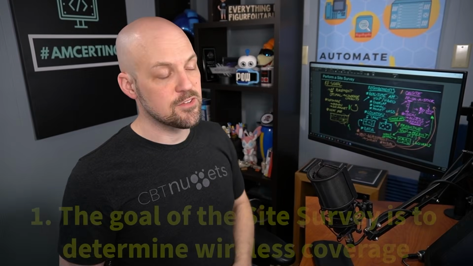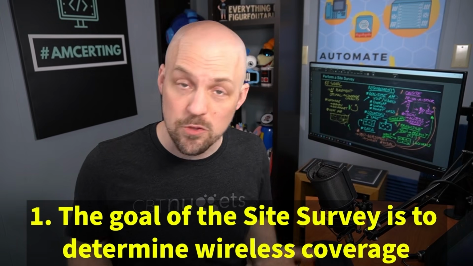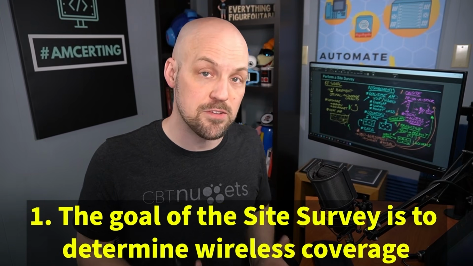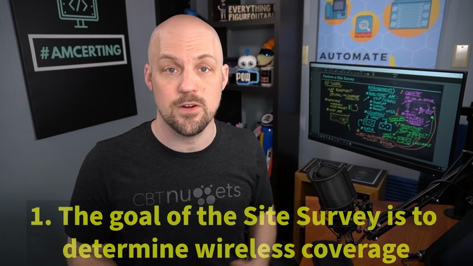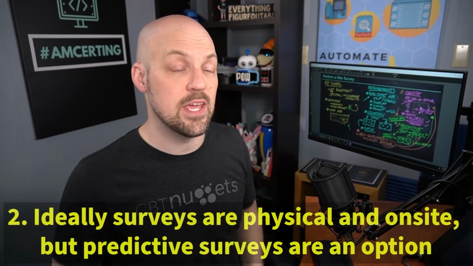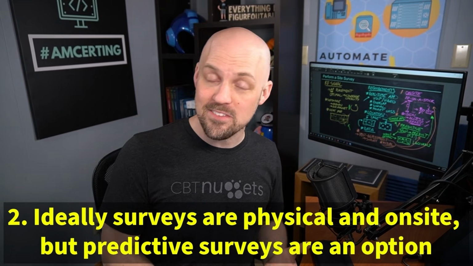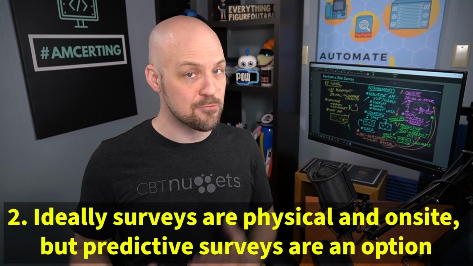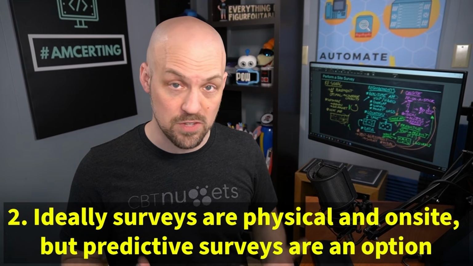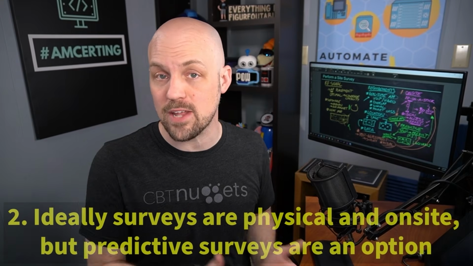So the goal of the site survey is that we want to create one of those heat maps to help us determine what the wireless coverage is going to look like as part of our design. And so ideally, we can get on site and do a physical site survey, but that does require that we have access to the site, and it also requires that the site is ready. And if either of those things isn't in place, then we can do a predictive site survey as well.